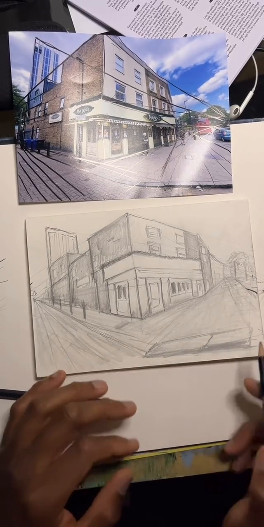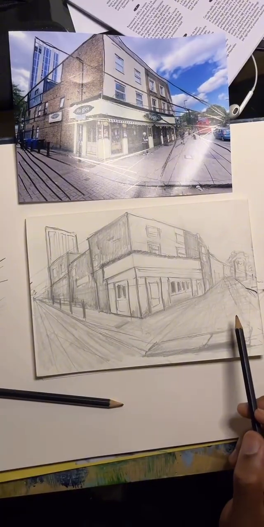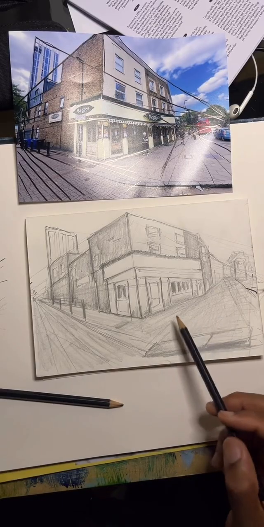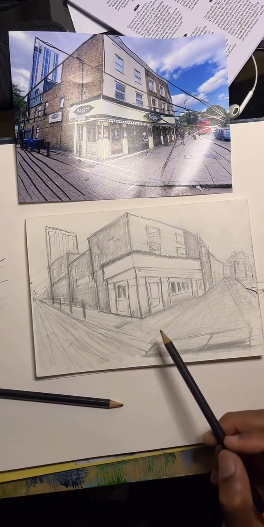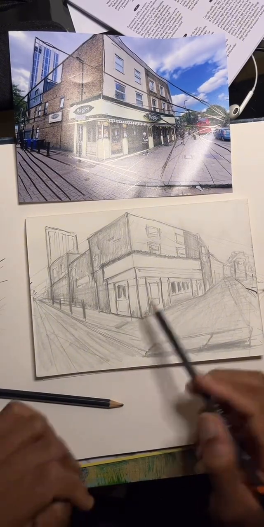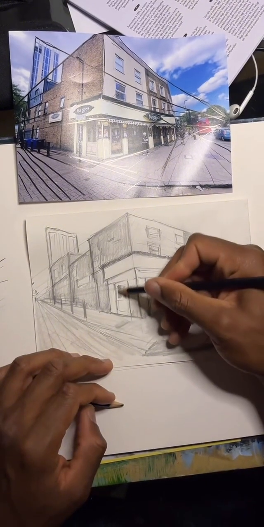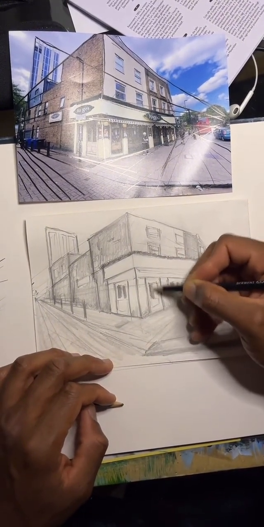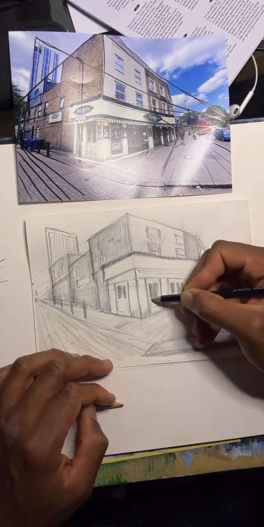Any advice on the best way to get proportions right with angles? Yes. Joshua, what subject are you trying to draw? Let me know so I can help you as best as I can.